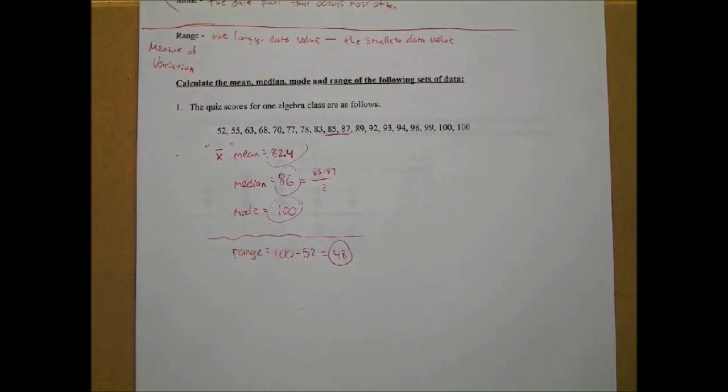Now, the thing about statistics is that while the calculations are pretty mathematical, the interpretation of the calculations is where there's some nuance or some skill that you have to employ. If you look at these 3 measures of central tendency, one of these is not like the other. Range is not a measure of central tendency. Range is a measure of variation. So of the three measures of central tendency, which one of these is not like the others? 100, because it's way higher.